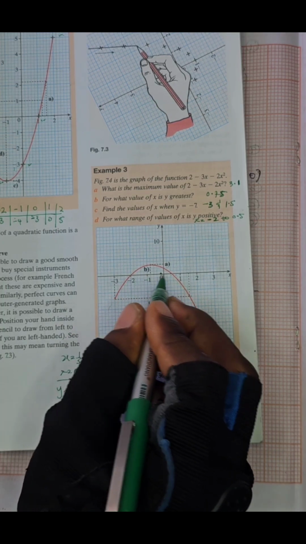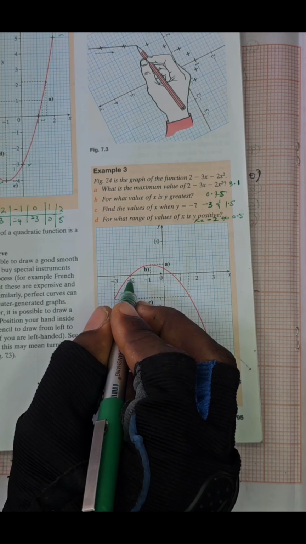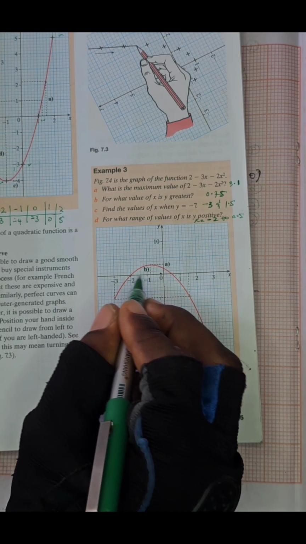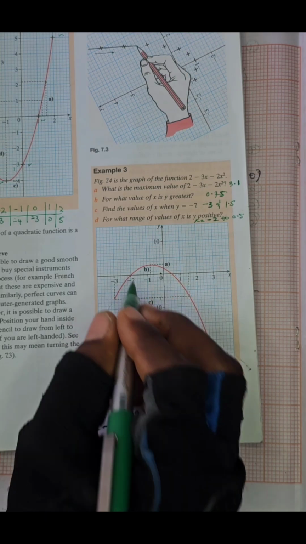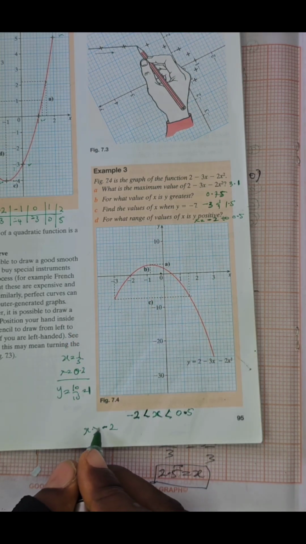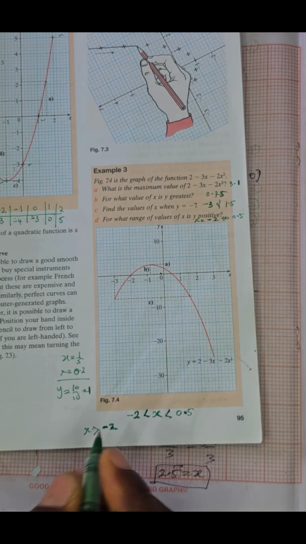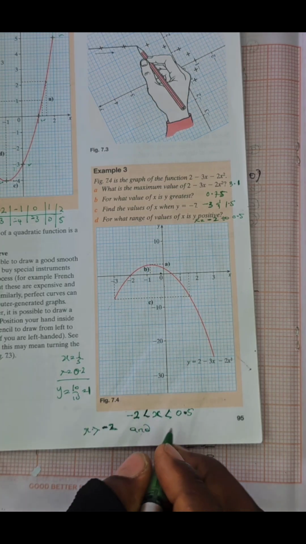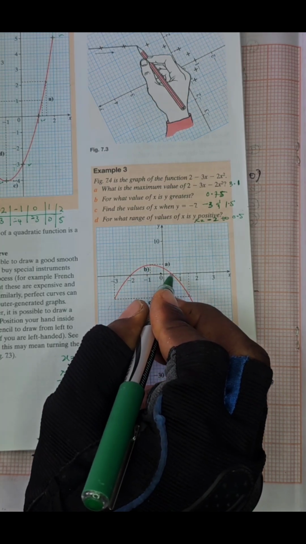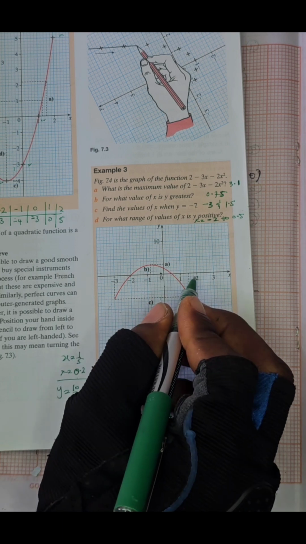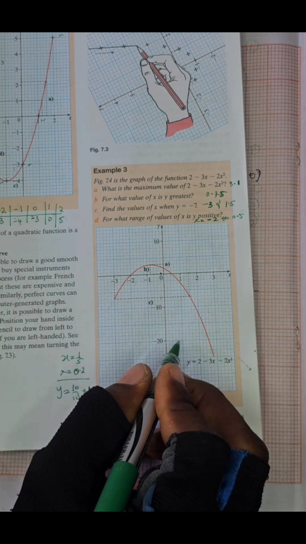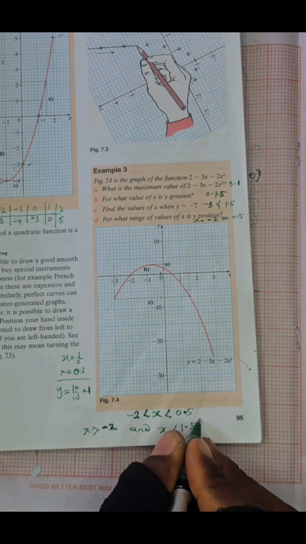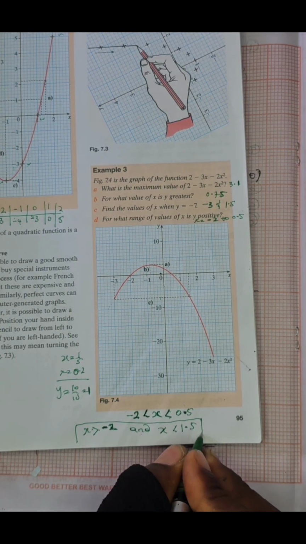Like x must be greater than -2, because anything like here now is -1.5. -1.5 is more than -2. -1 is more than -2, 0 is more than -2. So when x is greater than -2, and remember what and is. And means two of them must be true for it to be true. And x is less than 1.5, because once x passes 1.5, the graph starts entering the negative side of y. It's actually the condition for y to be what?